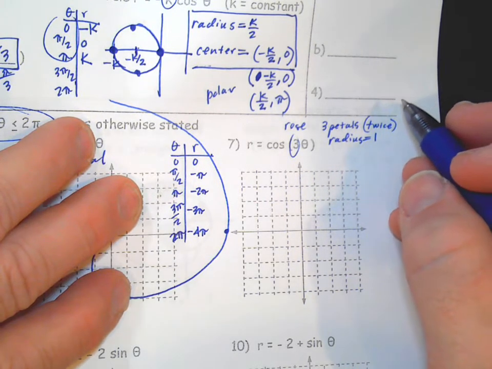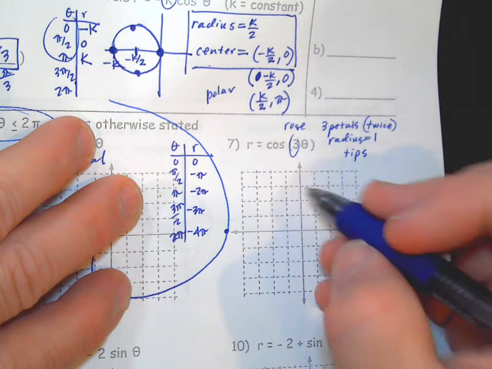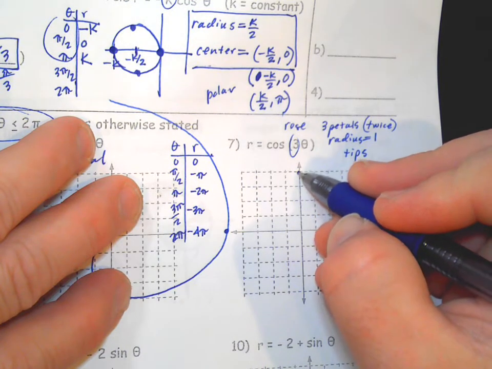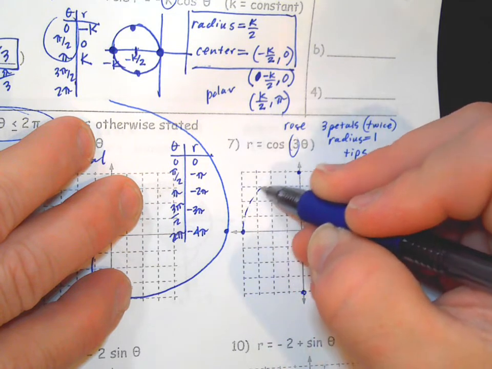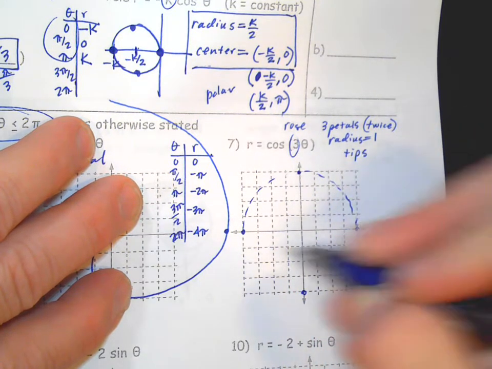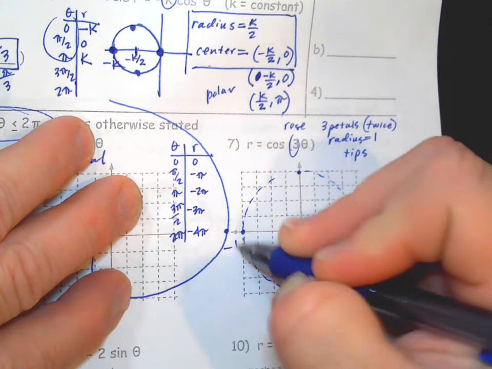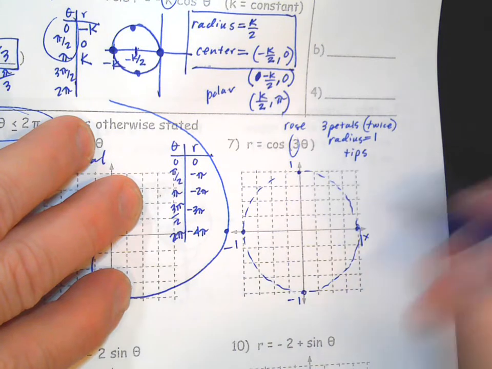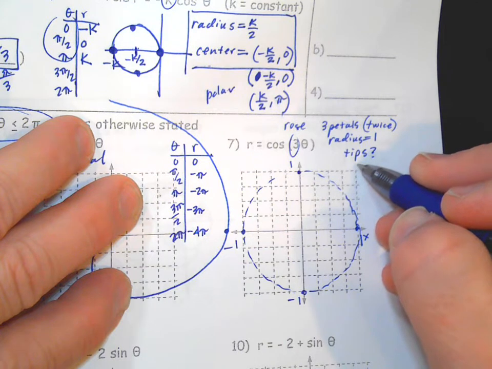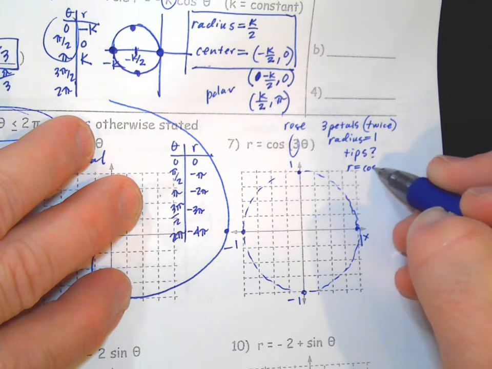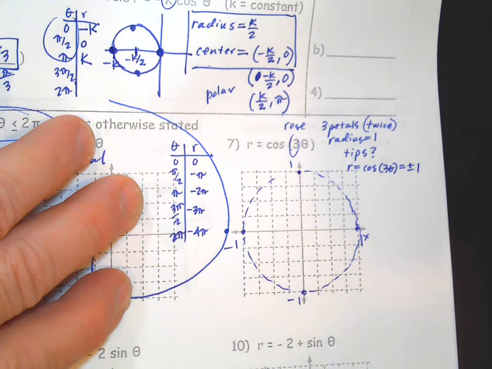And I think it would be good to find the tips of the petals. I'm going to sketch the picture. I'm going to try and make use of all this room, which will make it easier. So I'm going to sketch a circle, and I'm going to make that 1. The bigger you make these, I think the easier it is to make them look nice. So the tips are going to be when the radius equals plus or minus its maximum radius, which is 1.